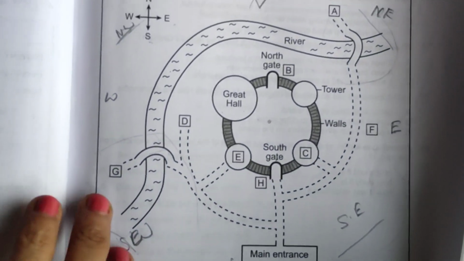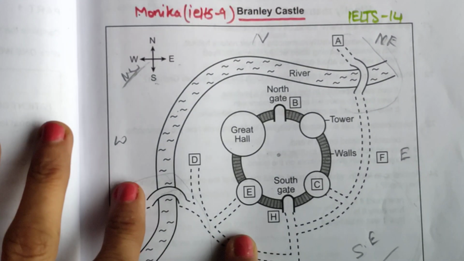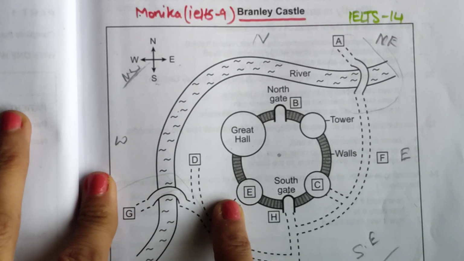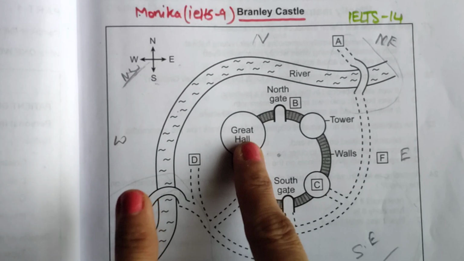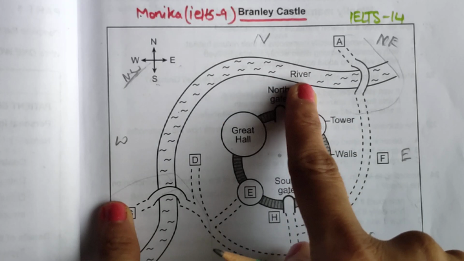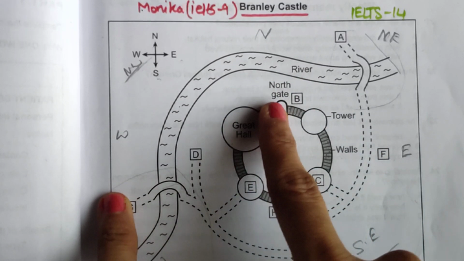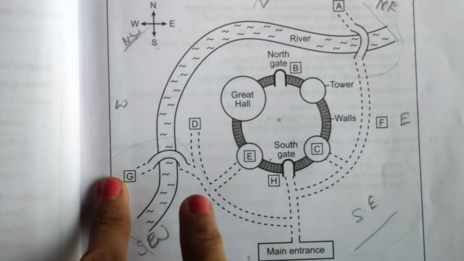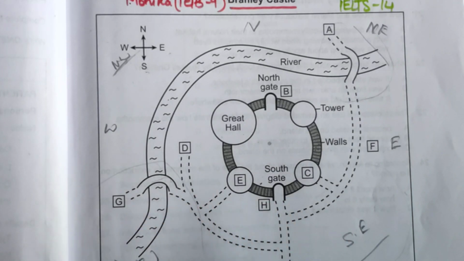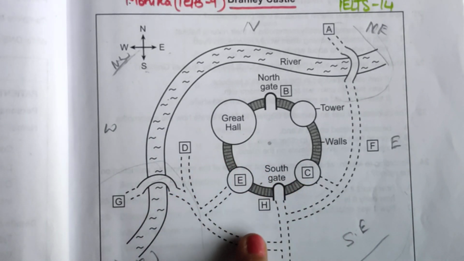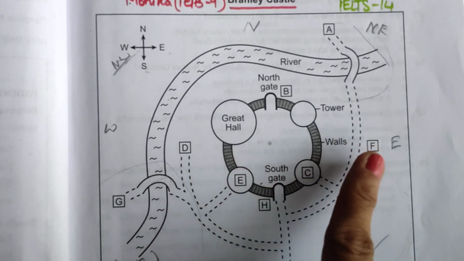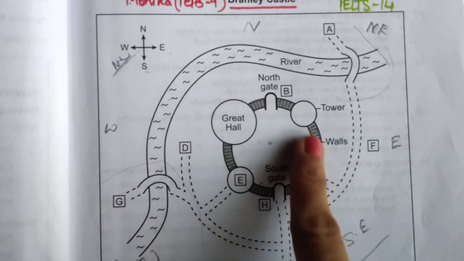When they give us 30 seconds to look at the questions from 16 to 20, you have to look for important landmarks, including the river, roads, some buildings, gates and the entrance. After that you can look at B. Where is B? You should know it. B is here. C is here. D, where is D? D is here. So you can look at these things.